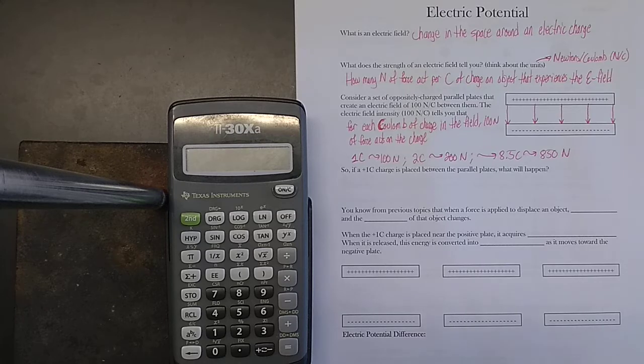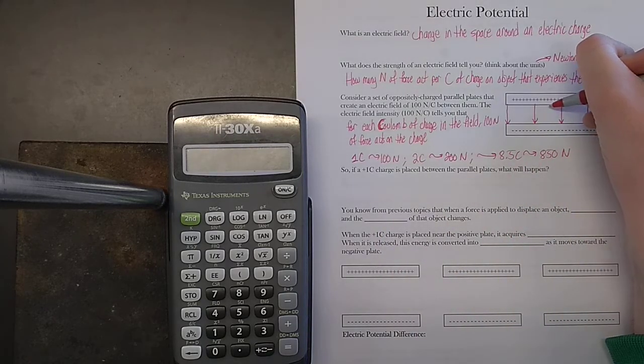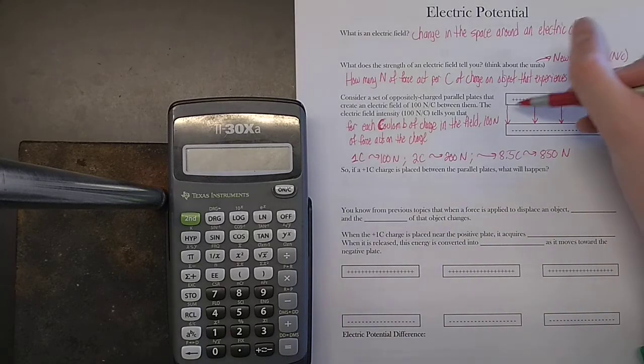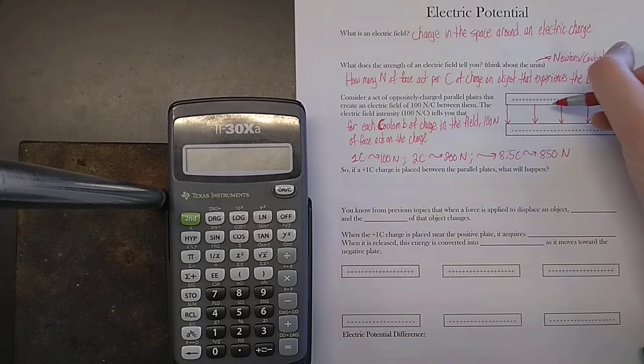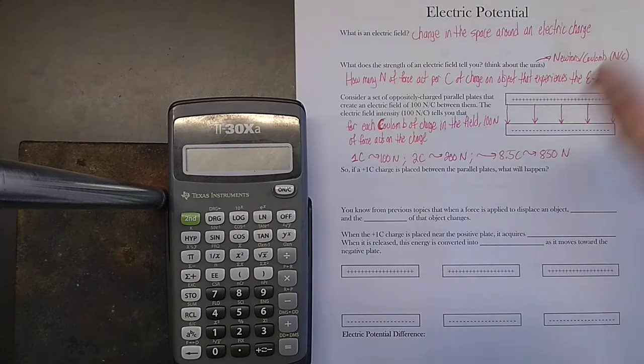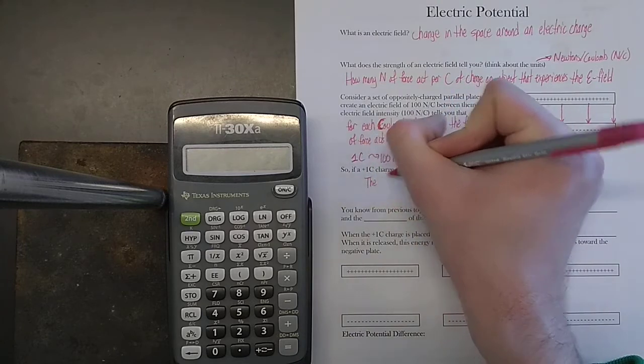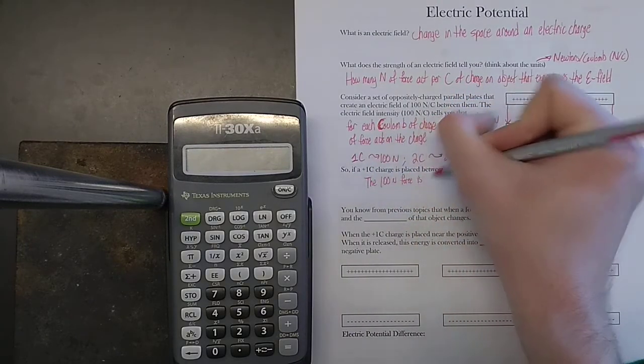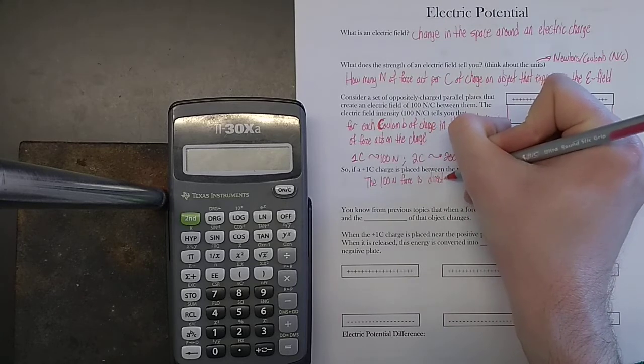So what's going to happen if we put that 1 coulomb charge in here and then we let it go? Well, if there's 100 newtons of force, since it's a 100 newton per coulomb electric field, that's going to be a constant field all the way through here. It's going to be a constant force. So that 100 newton force is directed in what direction?